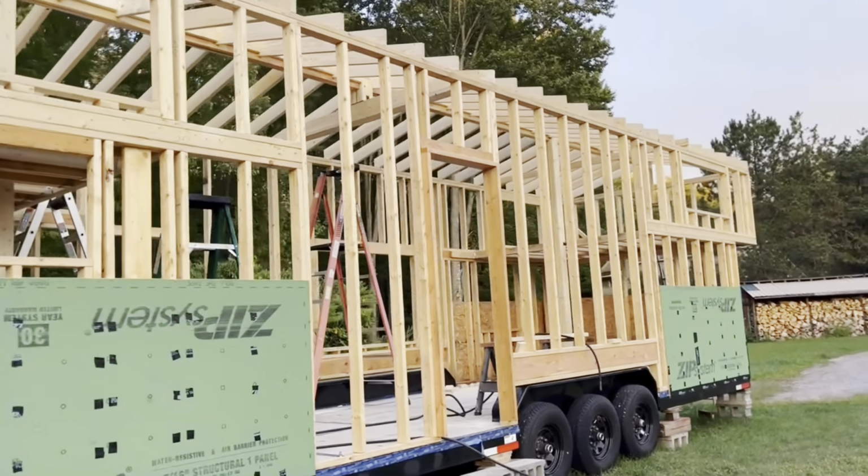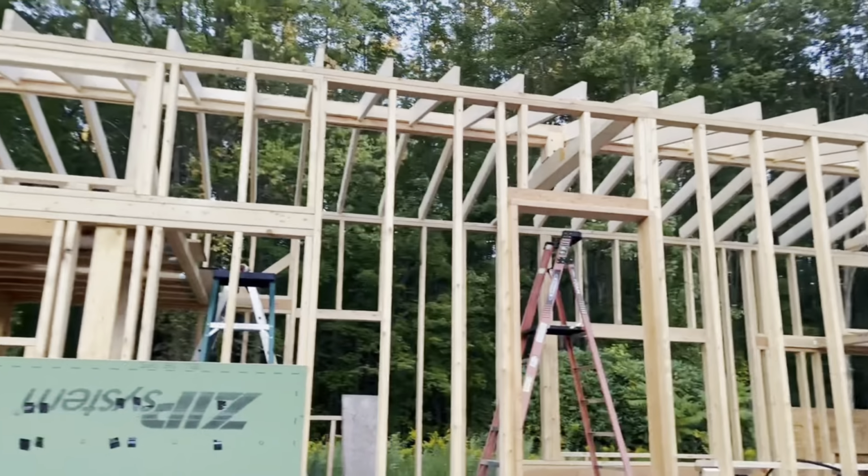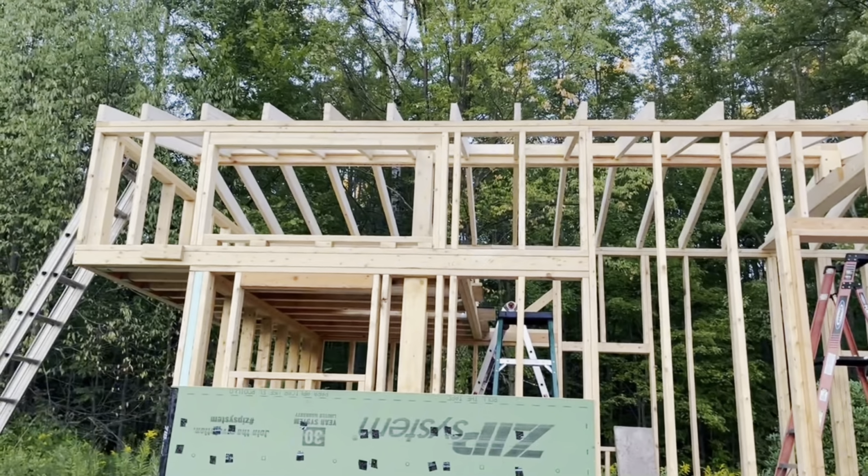It's supposed to rain on Thursday, so some will still get in through the walls, but hopefully we'll be able to finish the sheathing all in one day.